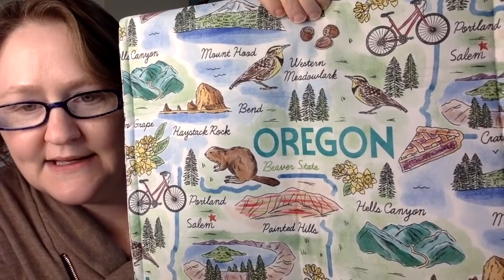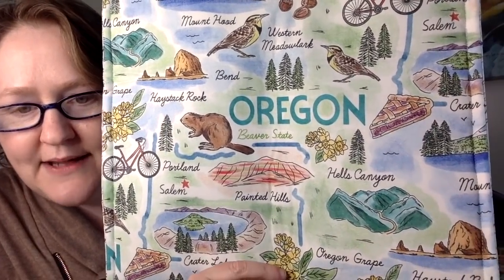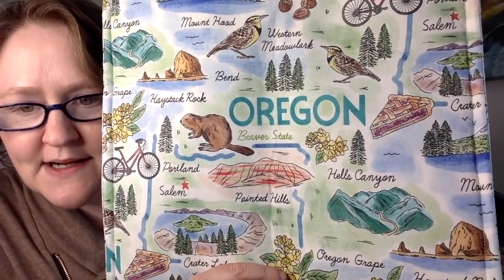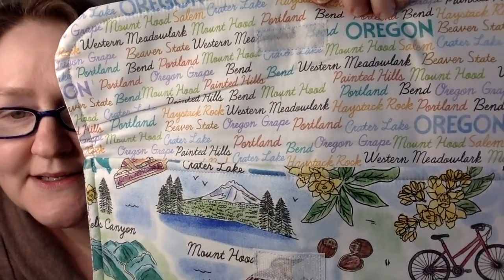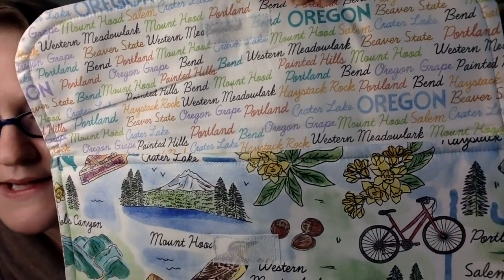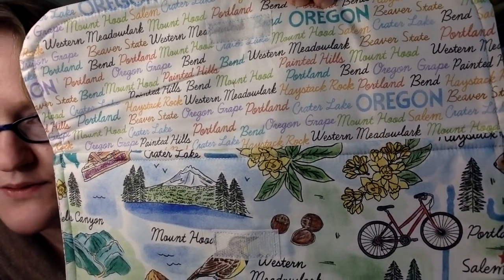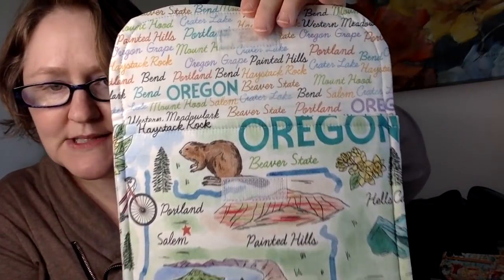I know they had it last Saturday in their bag sale. I don't know if they have any more left, but it's all Oregon. And then this is all like cities in Oregon and places in Oregon and words that represent Oregon. So I got that bag and the Grime Guard, 11 by 11 Grime Guard, and then this beautiful notions pouch, but it's actually quite big. It's big enough for a small project.